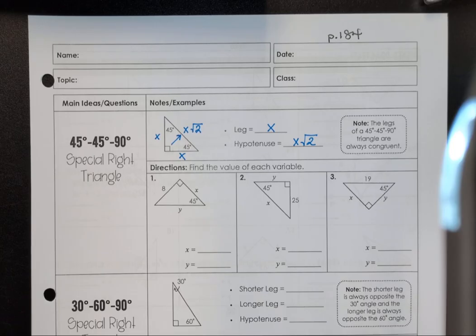Any of the boys in here, honestly, tell me I'm wrong. Tell me I'm wrong. Okay, now, I'm not wrong.